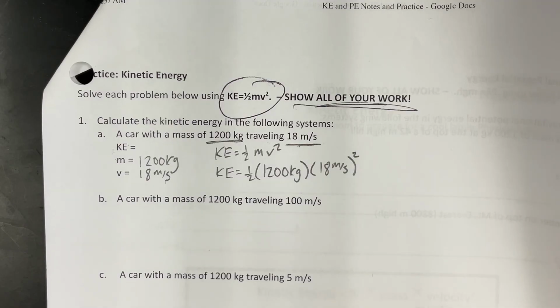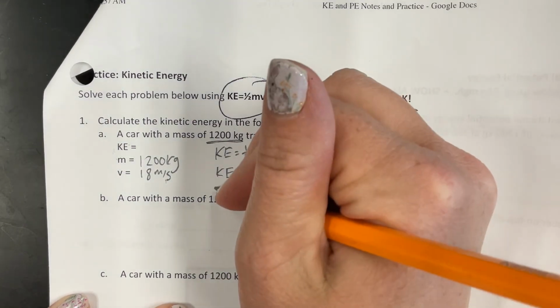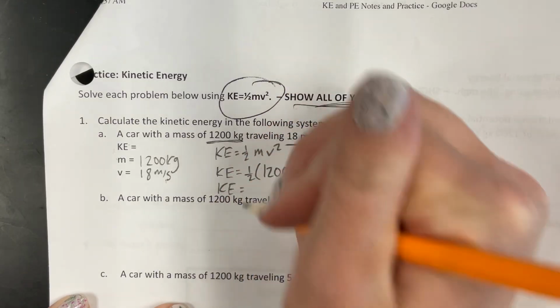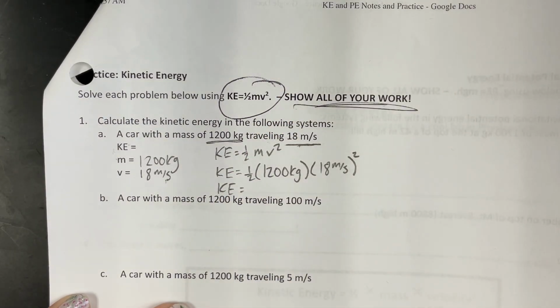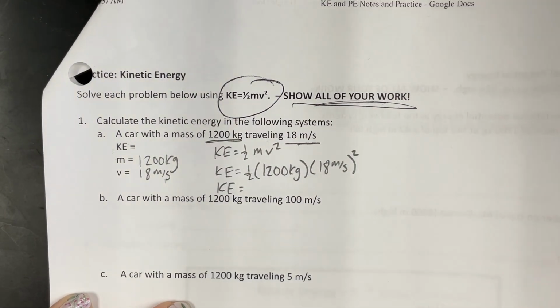So now I just need to type this into a calculator, or use my mental math skills. Half of 1,200 is 600, right? And 6 times 18 is the same as 12 times 9. What's 12 times 9? That's 108.